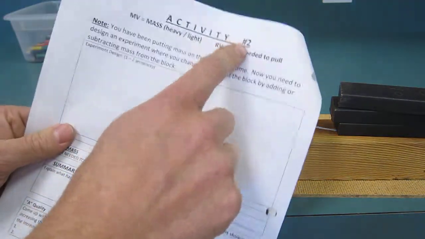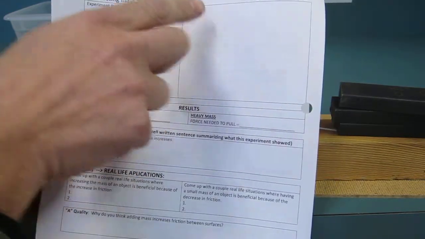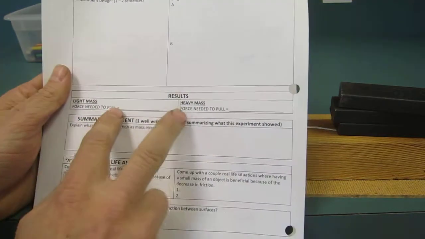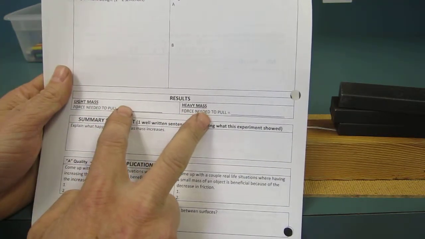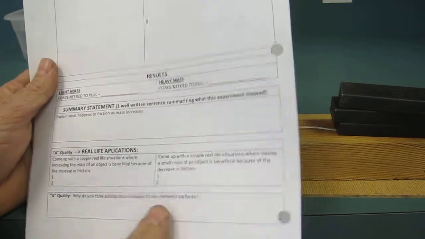So for part 2 of your experiment, explain what I just did, draw a picture of no mass over the block, and then I have 3 iron blocks over the other one. And then here's the force needed to pull those, and you can write the numbers I just told you on those, and then you can go through the rest.